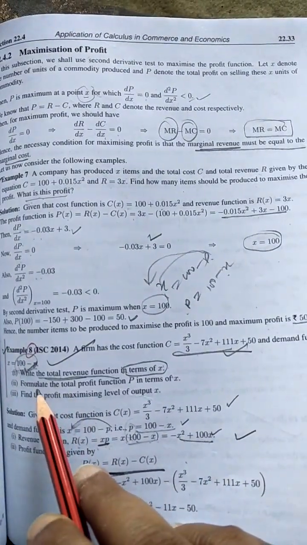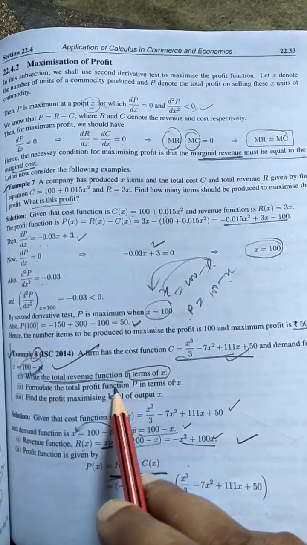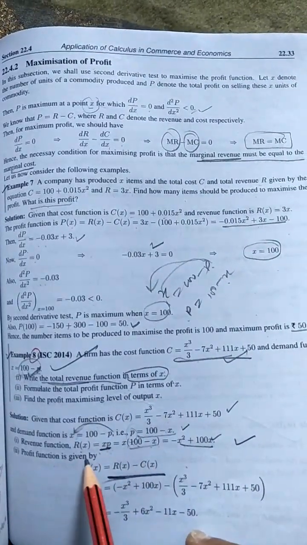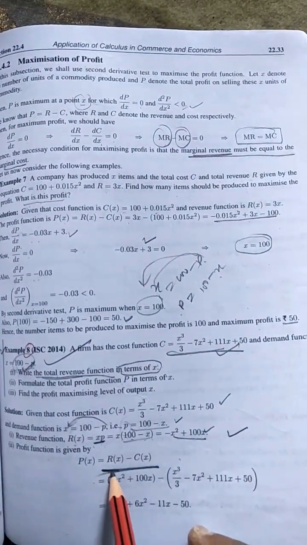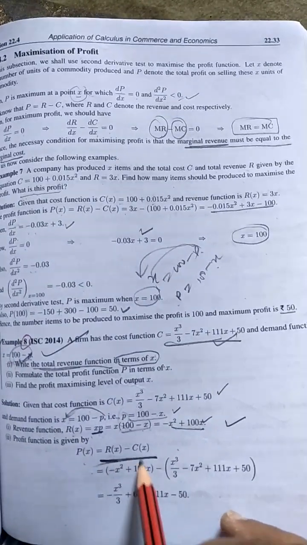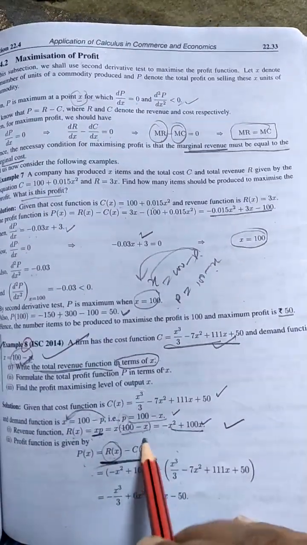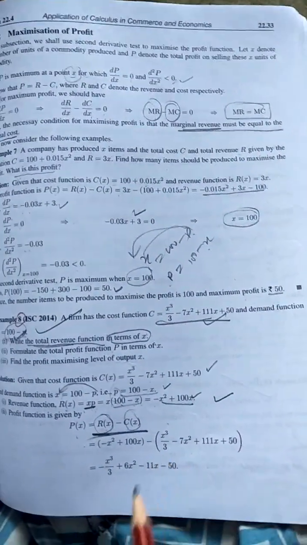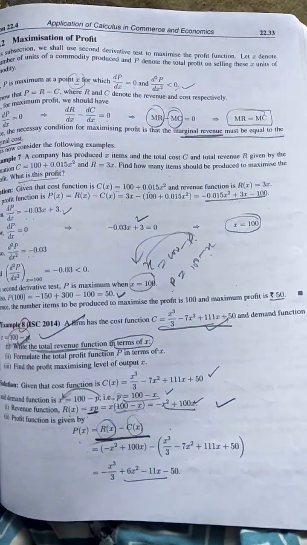Now formulate the total profit function p in terms of x. Now total profit in terms of x, so px is rx minus cx. Rx value we have, cx value we have, and we put the values and we solved it. We got this. This is the px.